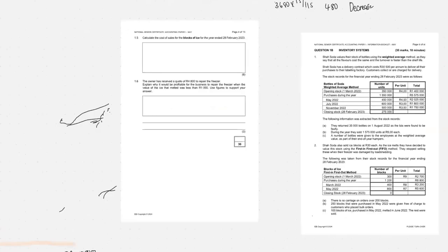Okay, so we are told that Shah Soda also sells ice blocks of 30 Rand each. As the ice melts, they've decided to value the stock using the first in, first out method. They stopped selling these when their freezer was damaged by load shedding. The following was taken from their stock records for the financial year ended 28 February 2023.